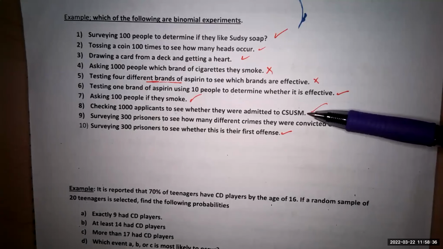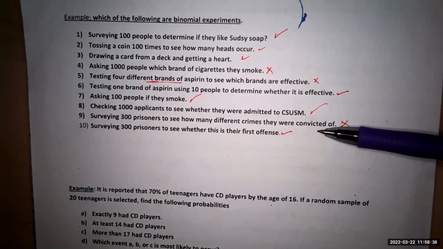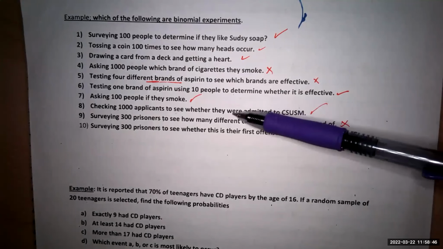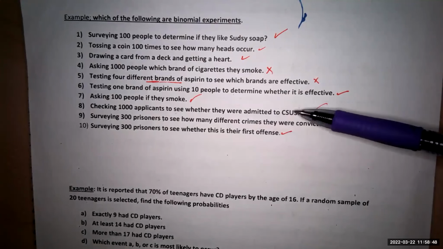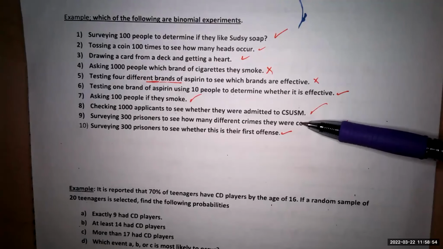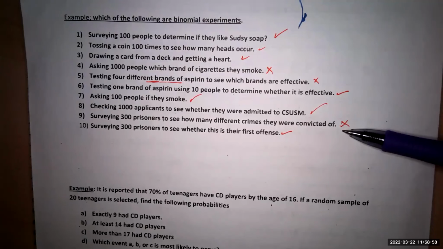Okay, next one, interesting, surveying 300 prisoners to see how many different crimes they have been convicted of. Again, you're looking for how many different crimes, so they may give you several answers. You're not going to have two specific answers. So in that case, this is not a binomial. It must be yes or no.